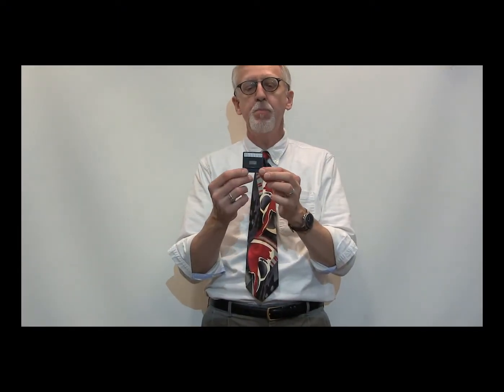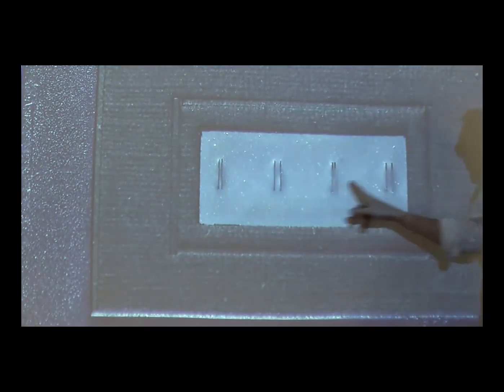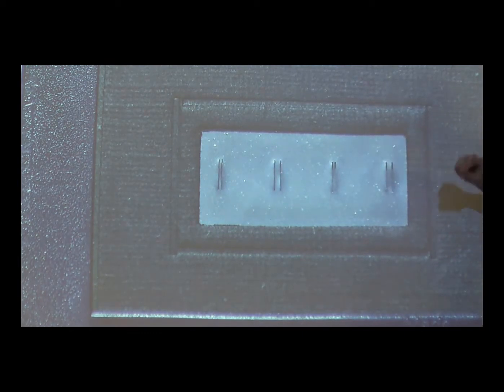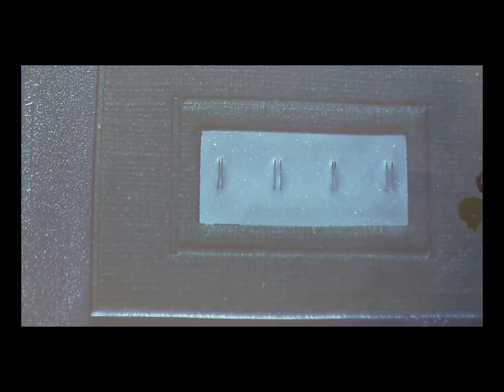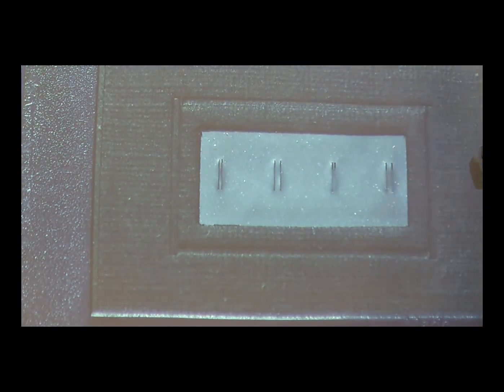So I've got a little slide here with 4 pairs of slits in it. I'm going to put this up on the overhead to get a larger view of it so we can see what it looks like. So here we go. We can see we've got 4 pairs of slits. They are very, very narrow openings, less than 1 millimeter across, and they are very close together. This is a greatly enlarged view.